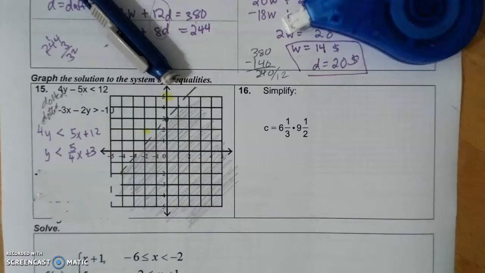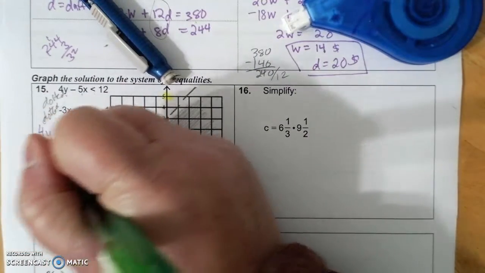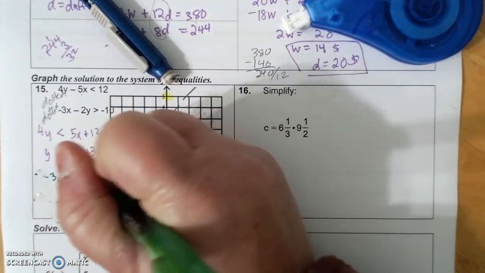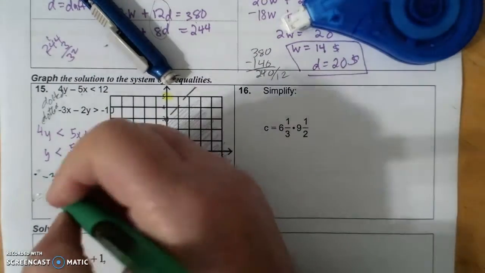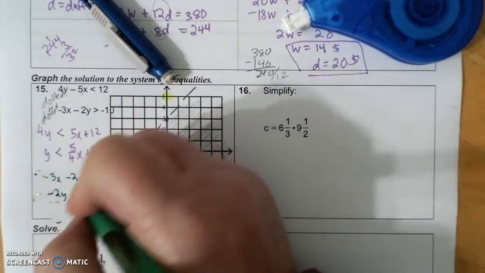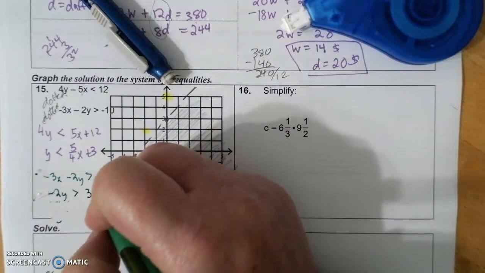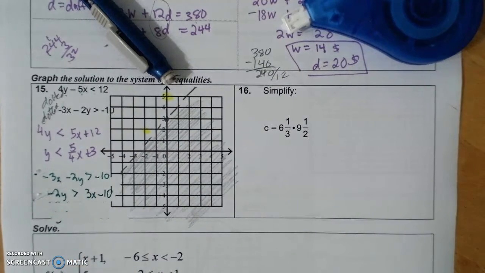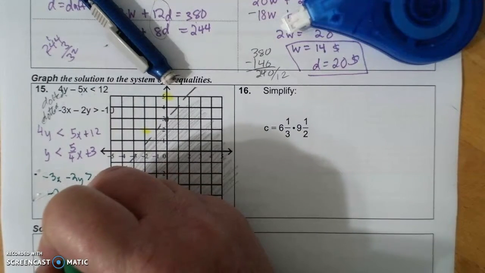0 is less than. Okay, so the next equation is negative 3x minus 2y is greater than negative 10. Negative 2y is greater than 3x minus 10, dividing by a negative, which means I'm going to flip-flop the sign.